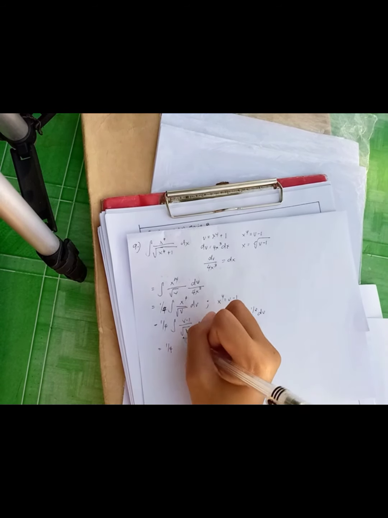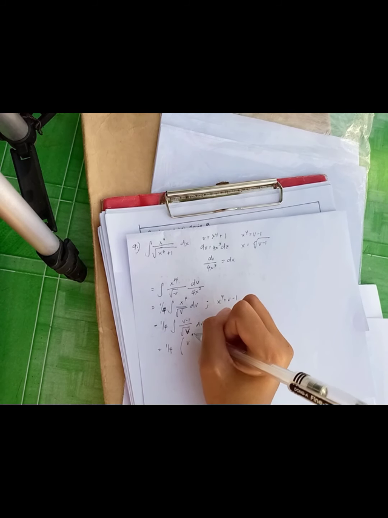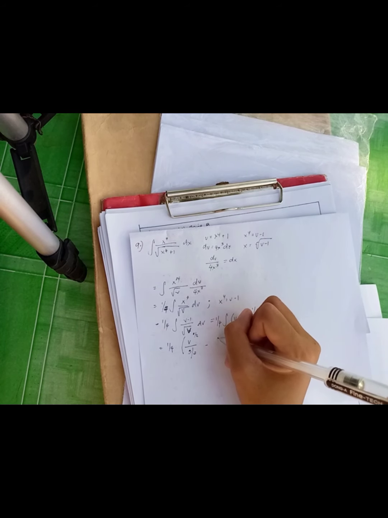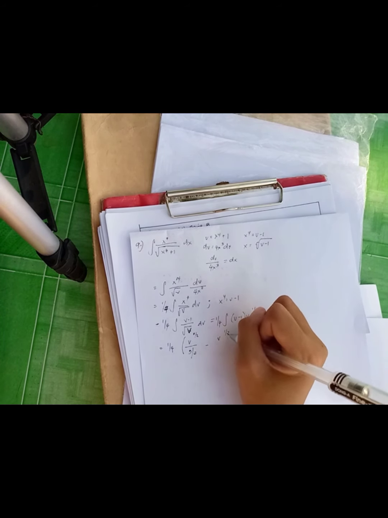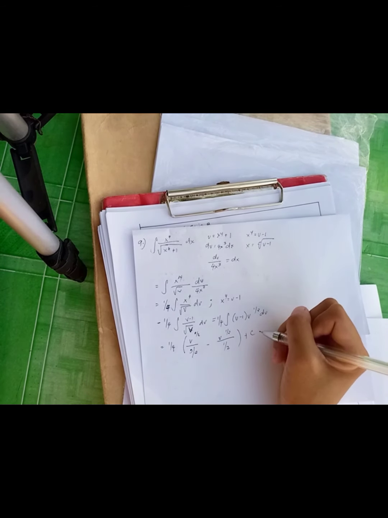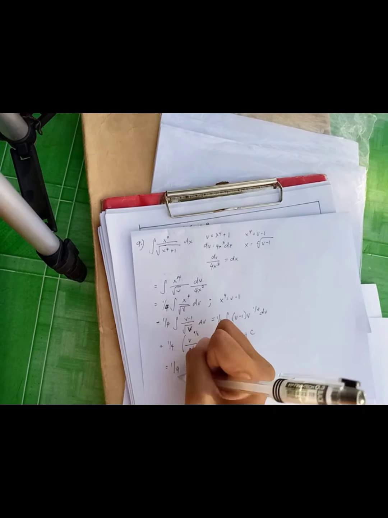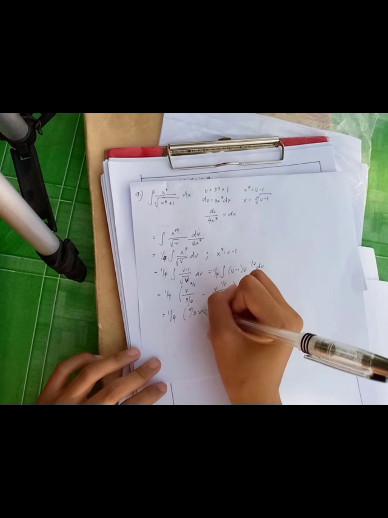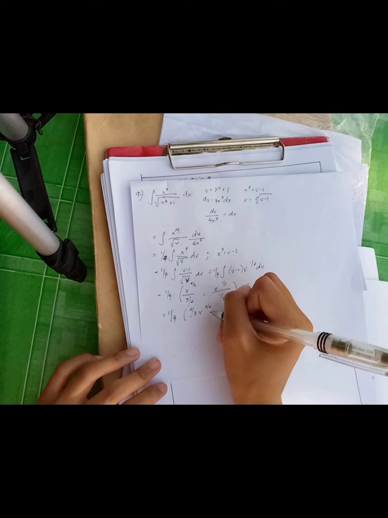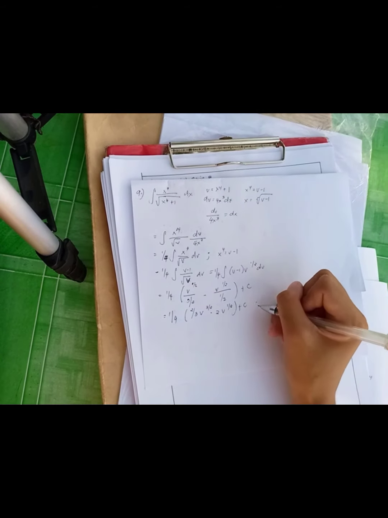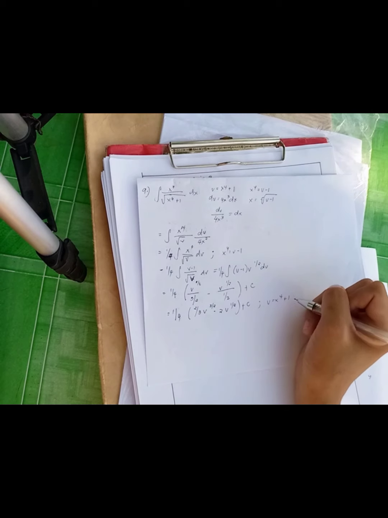Equals 1/4 times u to the 3/2 over 3/2 minus u to the 1/2 over 1/2 plus c. Then 1/4 times 2/3 u to the 3/2 minus 2 u to the 1/2 plus c, where u is equal to x to the 4th plus 1.